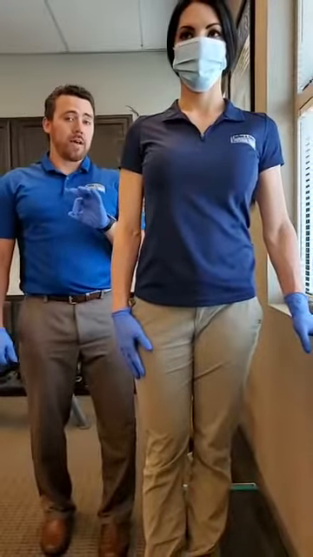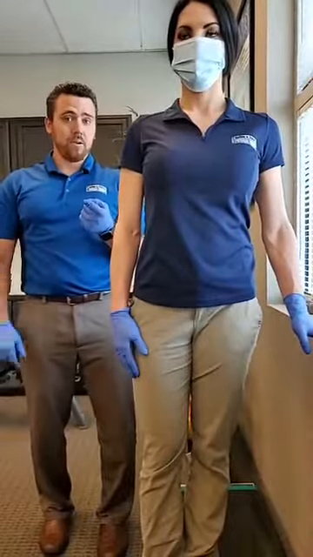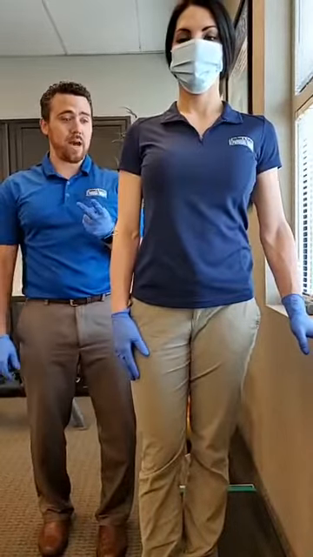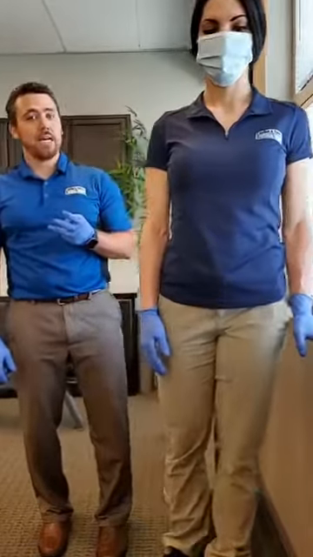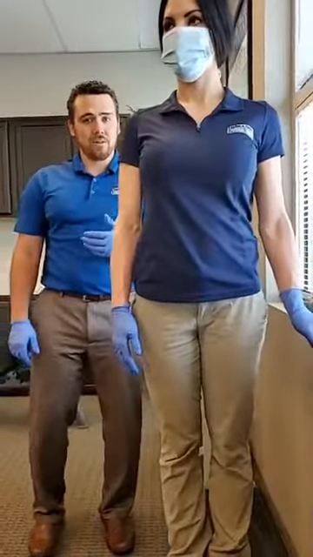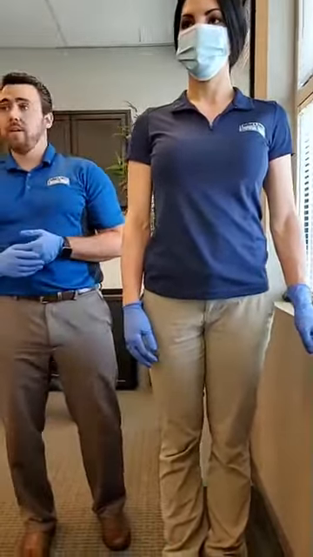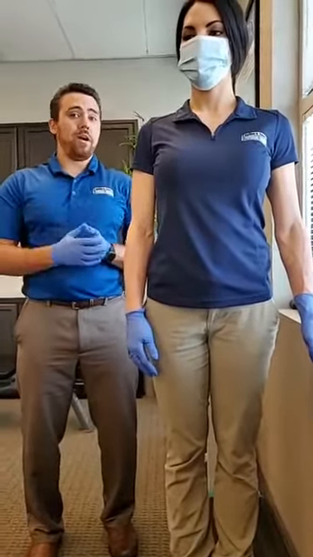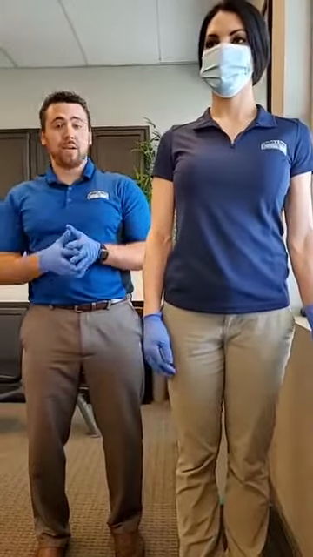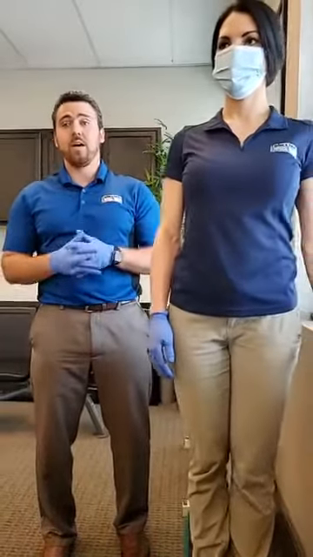So those are our 3 exercises. We've got clams, we've got the straight leg raise on the side, and we've got our hip hitch exercise, okay? Now there are many, many others. There are so many other exercises. Again, even if you go back and look at the anterior knee pain one, we did the sidestepping with bands. That's another great exercise for this.